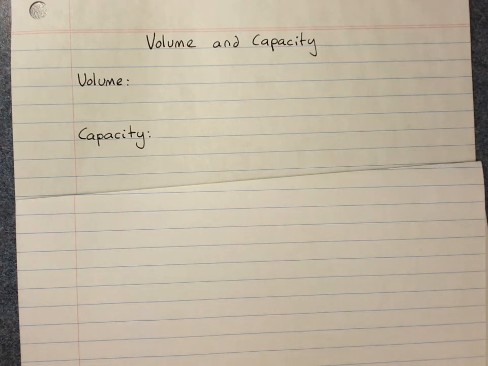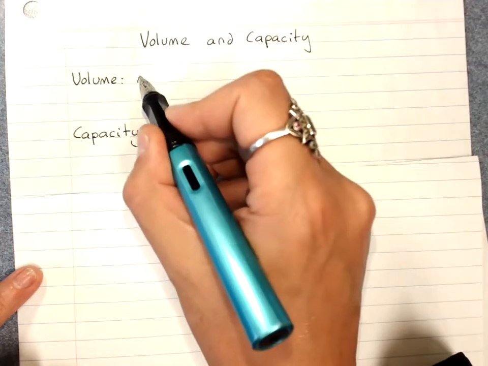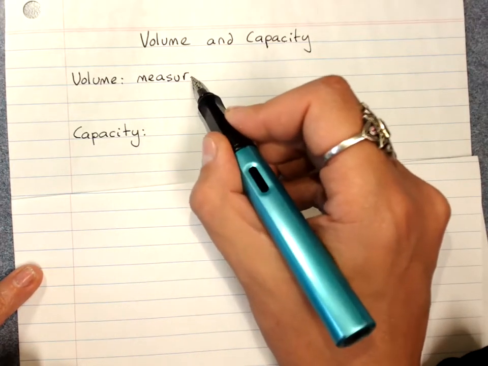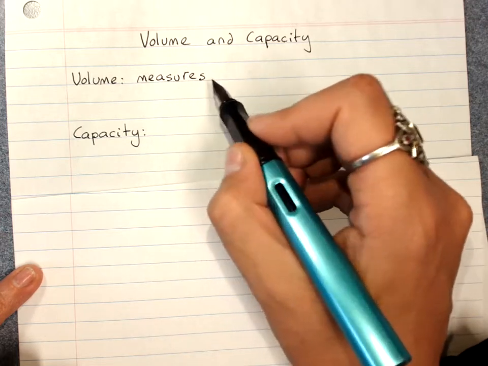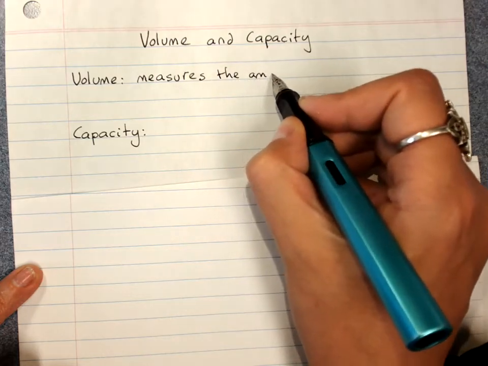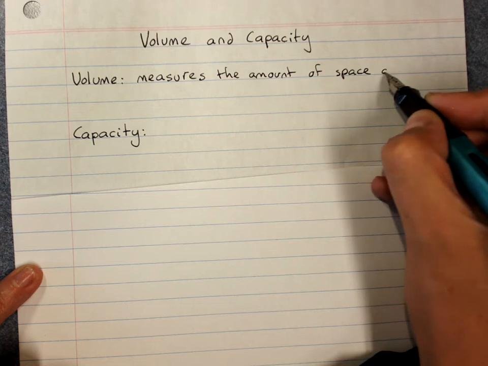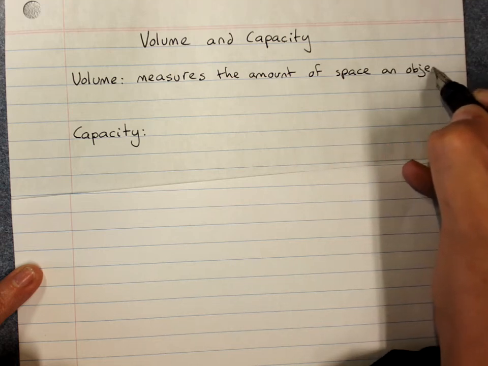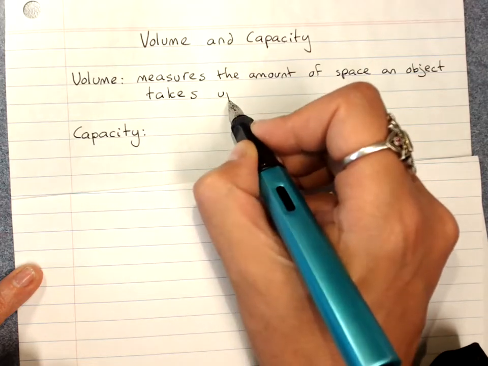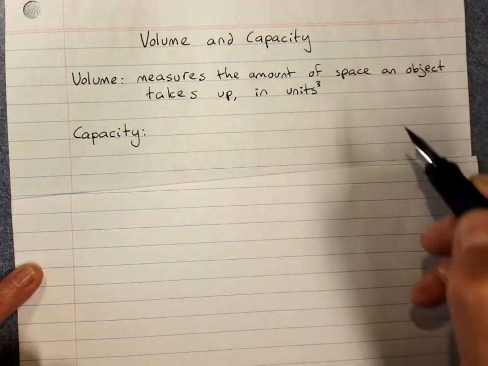Volume and capacity. We've just been studying volume. Volume measures the amount of space inside a container or object, or the amount of space that an object takes up. And we measure it in units cubed.